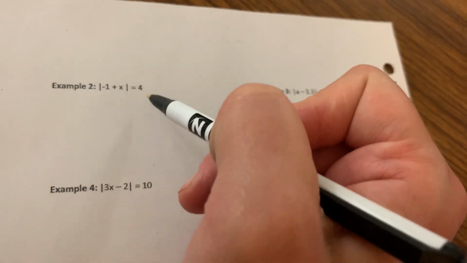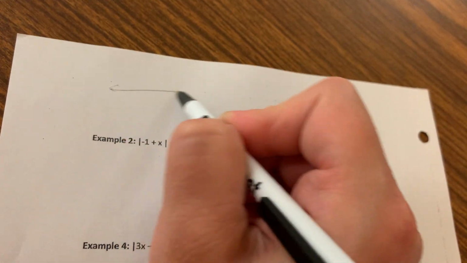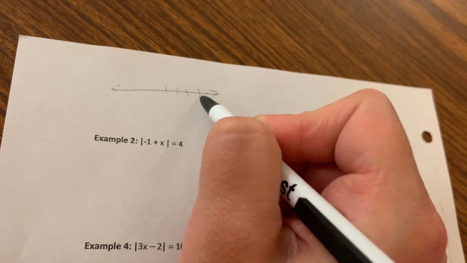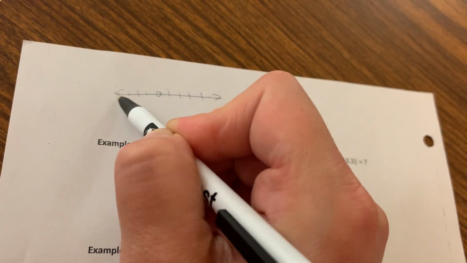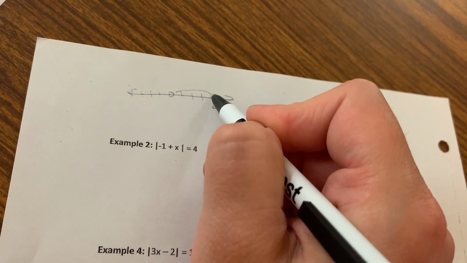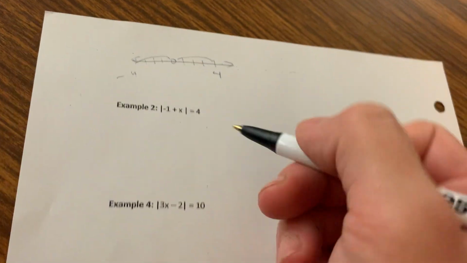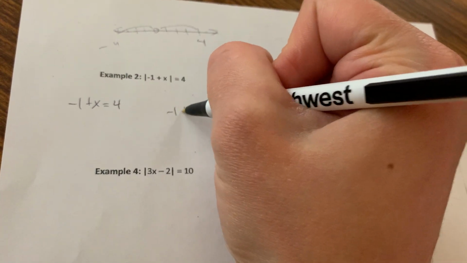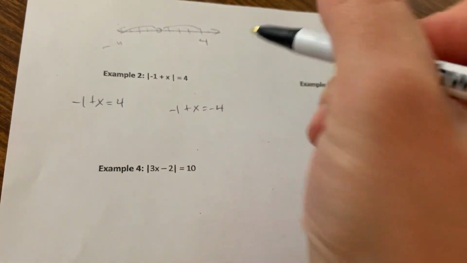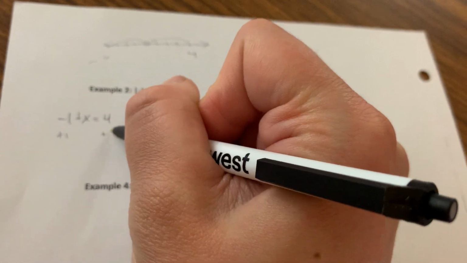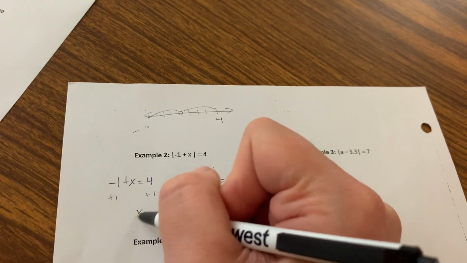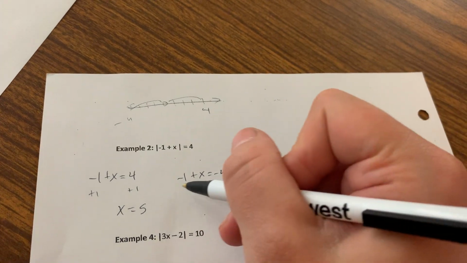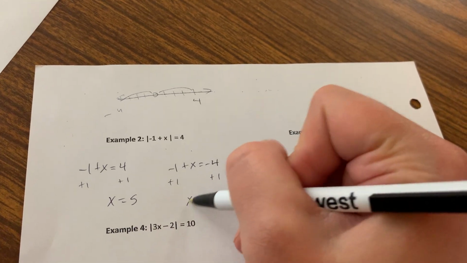If my distance is 4 on a number line, think about it. 1, 2, 3, 4. I could have been the number 4, or I could have been the number -4. So I'll always have two equations. What would x have to be in order for my distance to be 4 and -4?